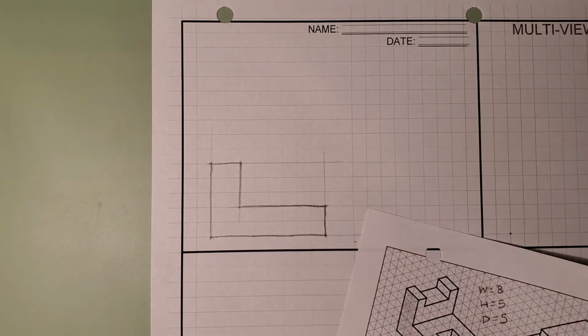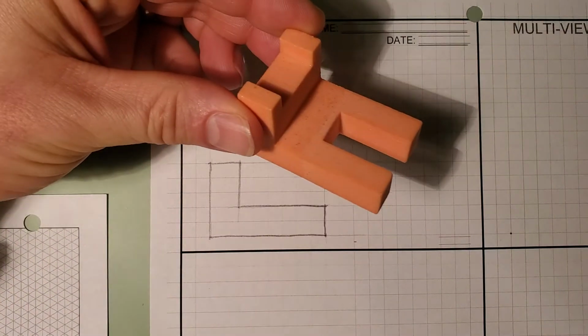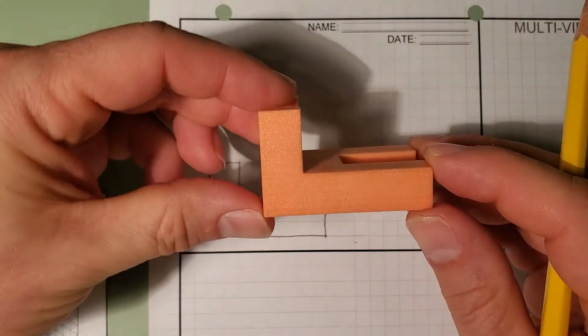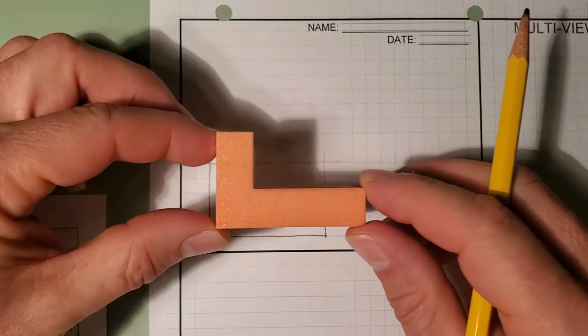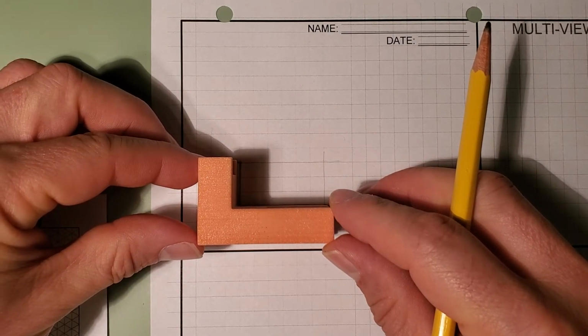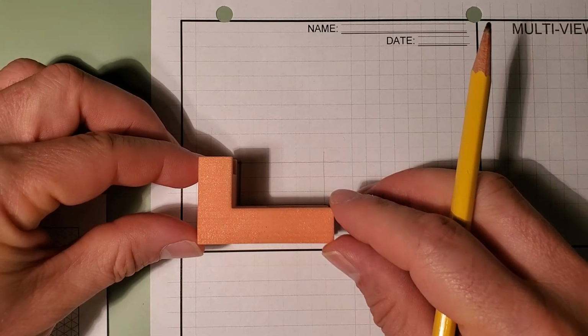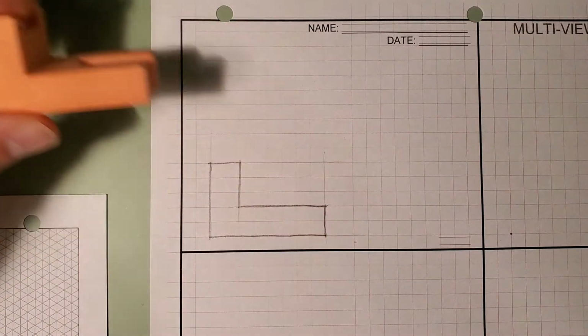Okay, so from here, let me show you the relationship to your actual block. So here's the block. If we take this block and we look at it straight on like that right there, you can see that L shape, and that's all you can see. So I'm going to lay it down for you. Okay, and right there it fits nicely within that view. Okay, all right, moving on.